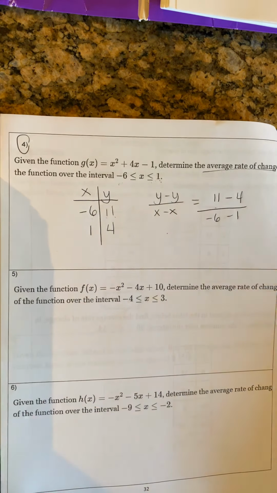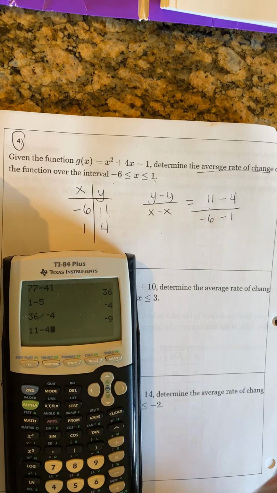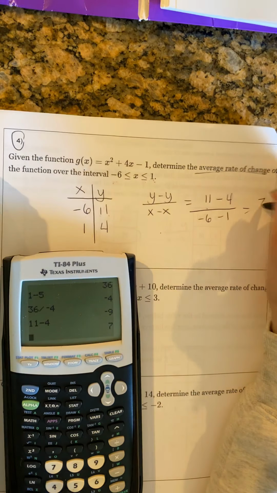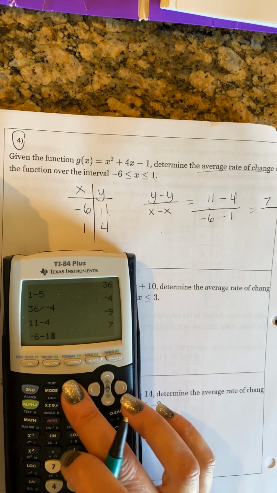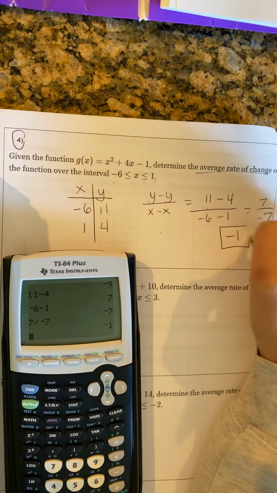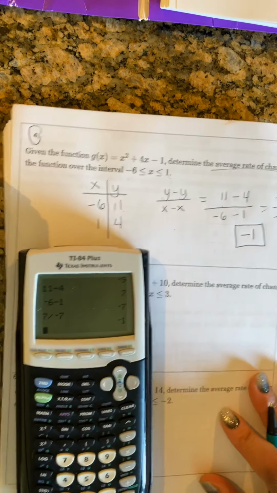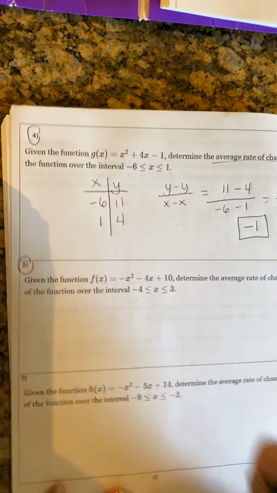Now I'm just going to go to my calculator and simplify. So 11 minus 4 is 7. And negative 6 minus 1 is negative 7. And we know that 7 divided by negative 7 is negative 1. So the average rate of change is negative 1. You guys are going to try 5.